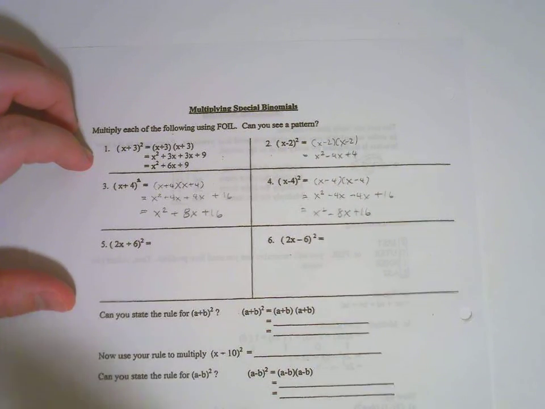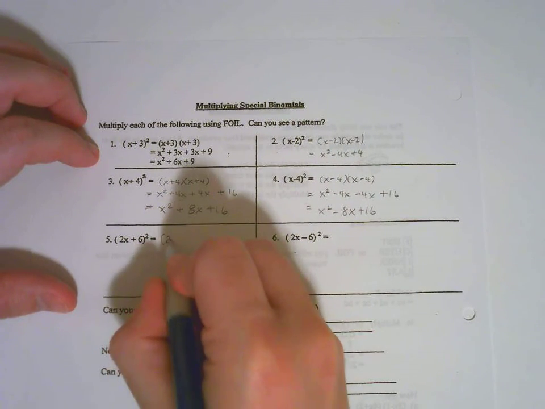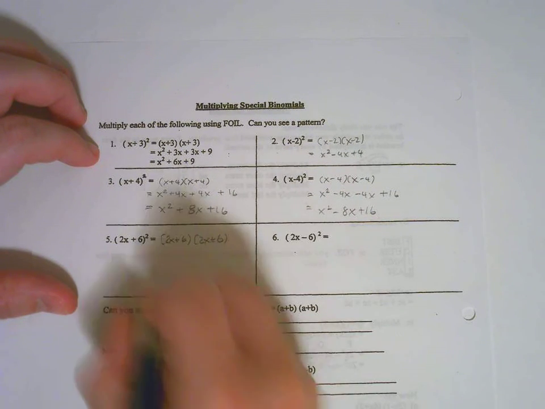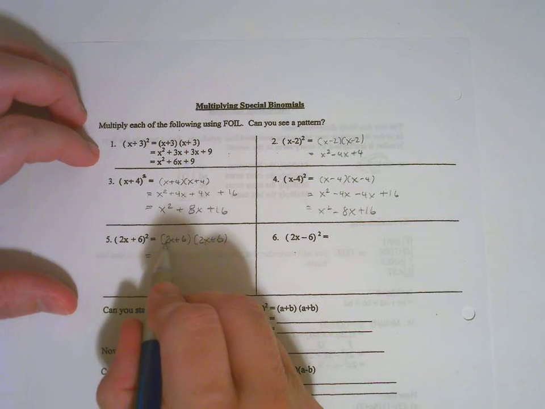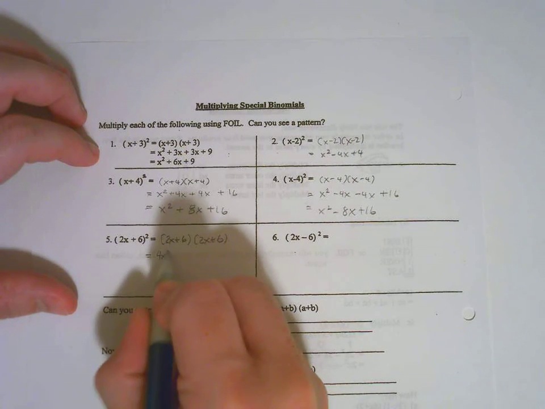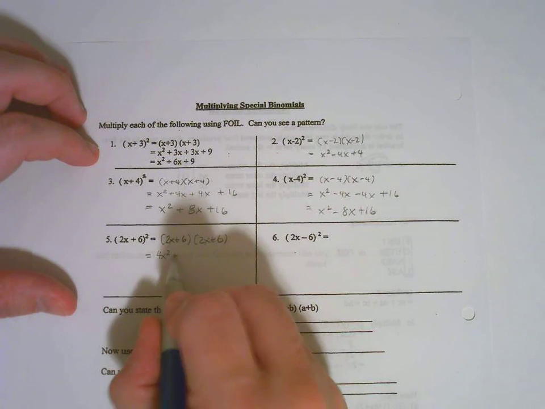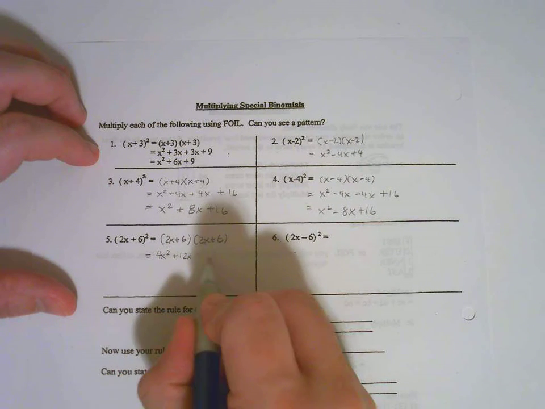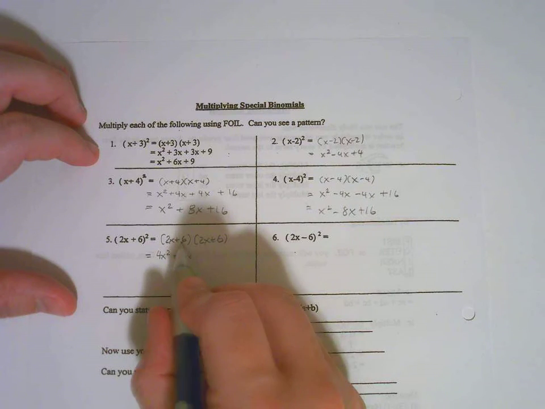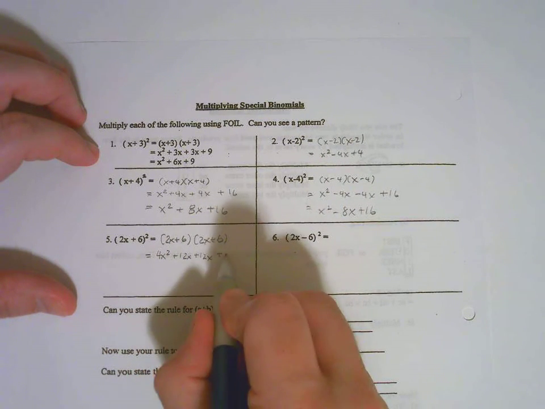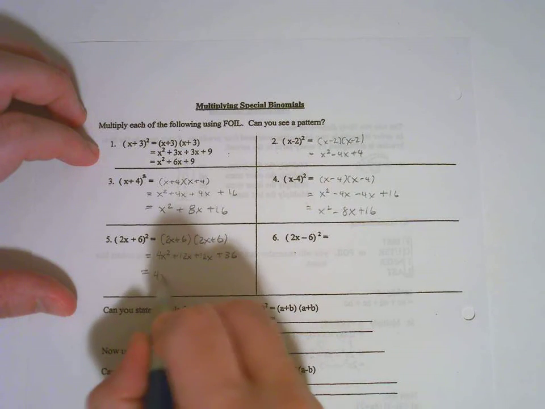For these, if I expand these, this is a 2x plus 6 times a 2x plus 6, which means if I FOIL it, I'm multiplying the 2x's times another 2x's. I'm multiplying 2x plus 6. And then I'm multiplying a 2x times a 6. And then I'm multiplying a 6 and a 6. And then when we collect, we're going to get this.